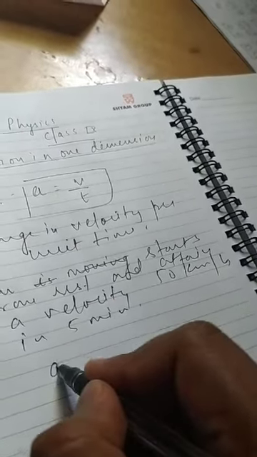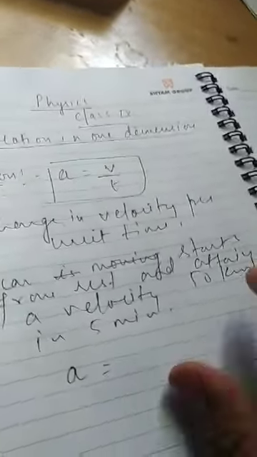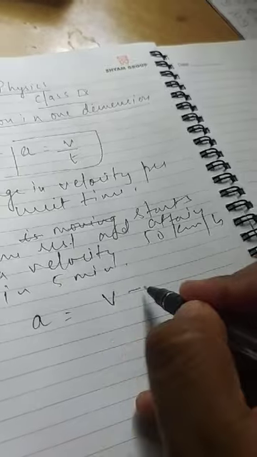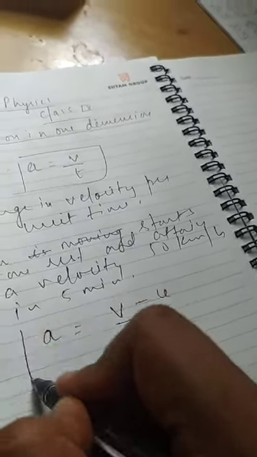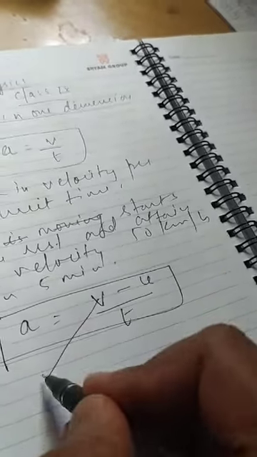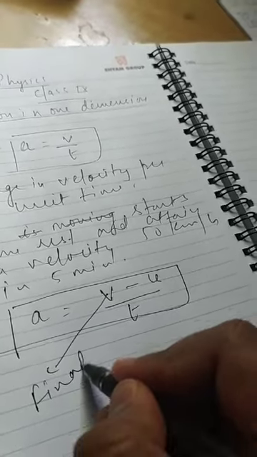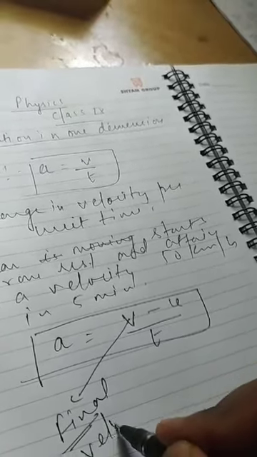So we'll say the acceleration attained by the car will be v minus u by t. What is v and what is u here? V will be the final velocity that is being attained by the car on being accelerated.